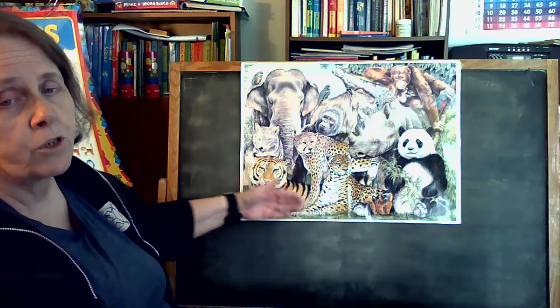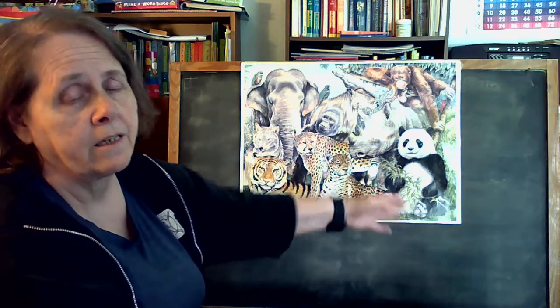Is the place they live in danger of becoming non-existent? Are people standing up to protect it? Then you can go into a form of math. Are they big? Are they small? Which animals are at the top? Which animals are in the middle? Which are on the bottom? Which are to the left? Which are to the right? Teaching positioning words. There are so many lessons in this one poster alone.